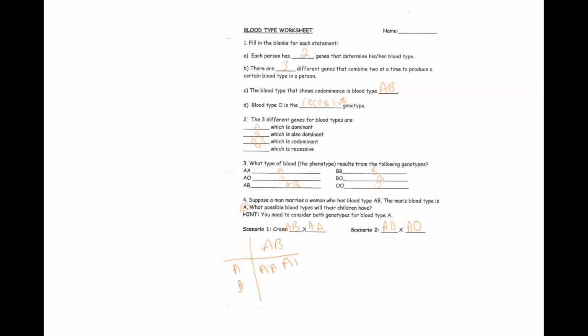AA, AB, AA, AB, and over here he's going to be AO: AA, AB, AO, BO. So what possible blood types will their children have? Here it's going to be 50% AA, 50% AB.